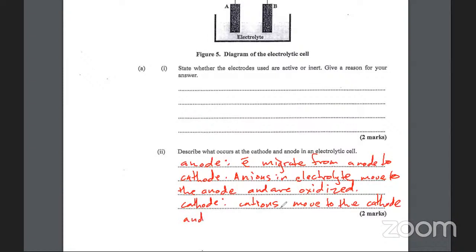So cations in the electrolyte move to the cathode and are reduced. Remember, the cathode is your negative electrode, so the positive ions, which are the cations, will migrate to it and gain electrons, which is why they are reduced.